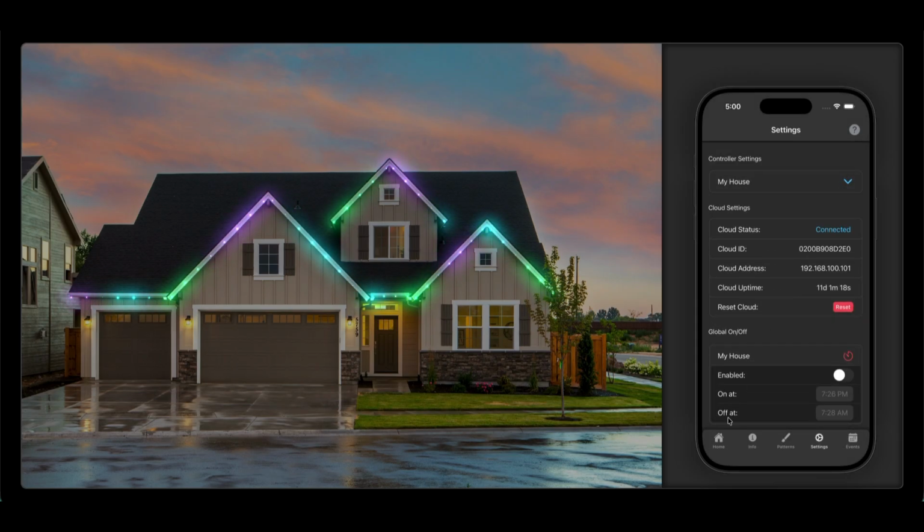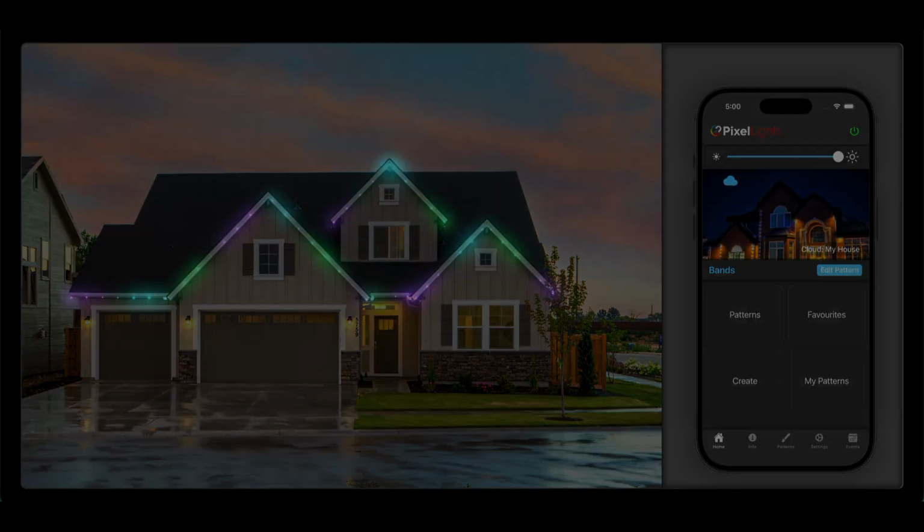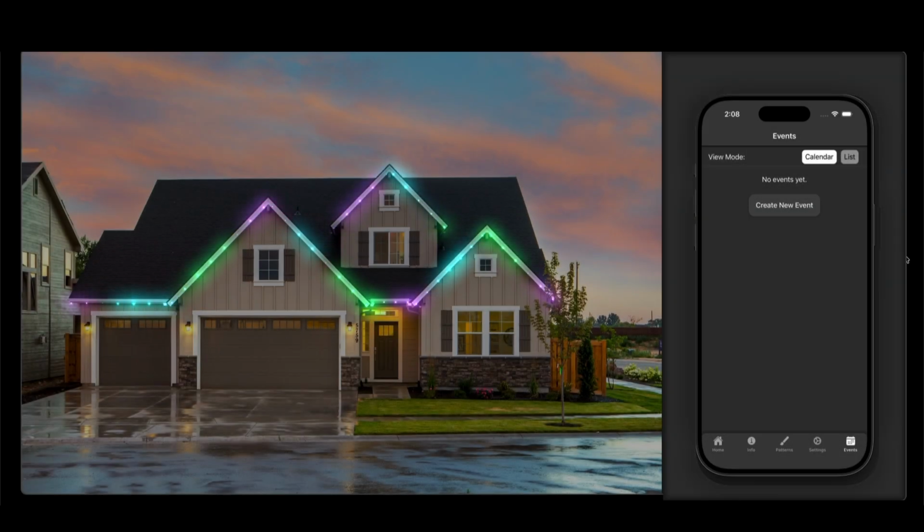Finally, we're going to end with how to use the new calendar and event scheduler. Cloud allows you to create events for your lights, automating them in different ways. On the Calendar tab in the app, we can view events in 2 ways: Calendar View and List View.